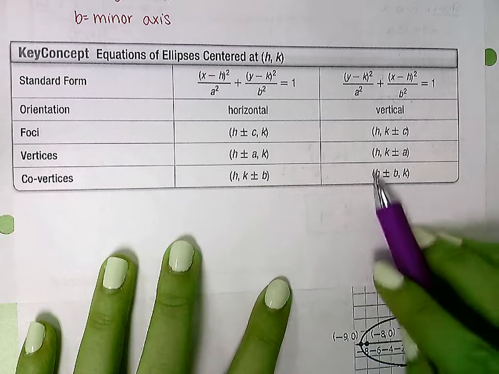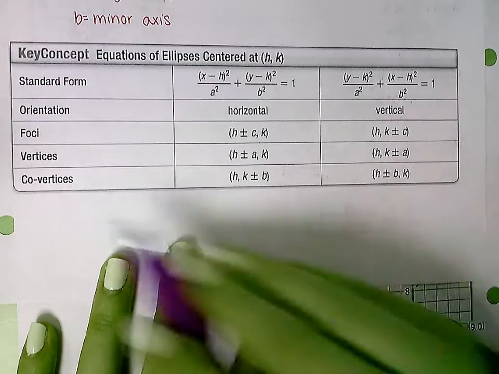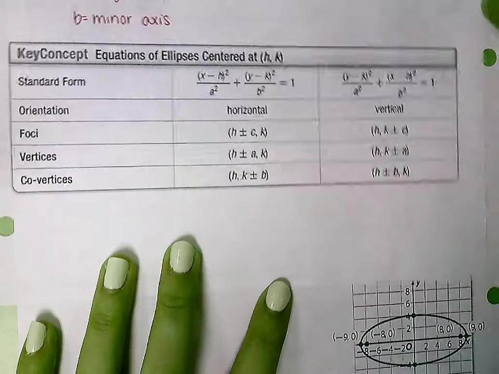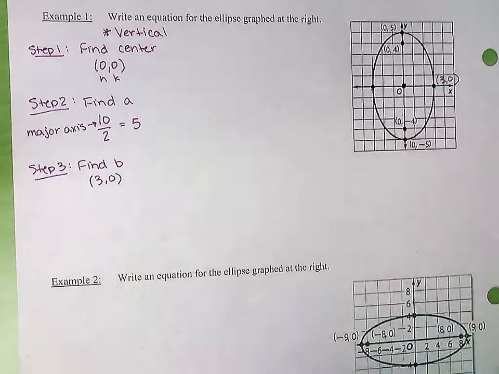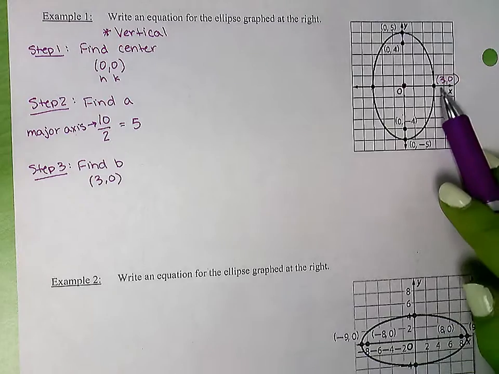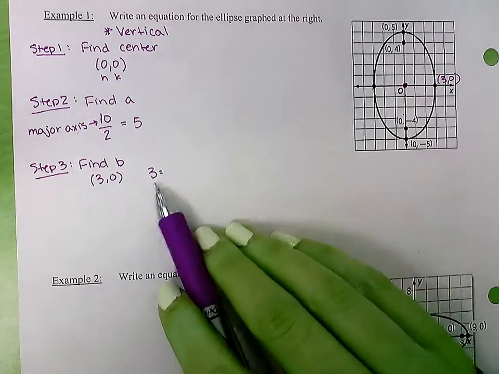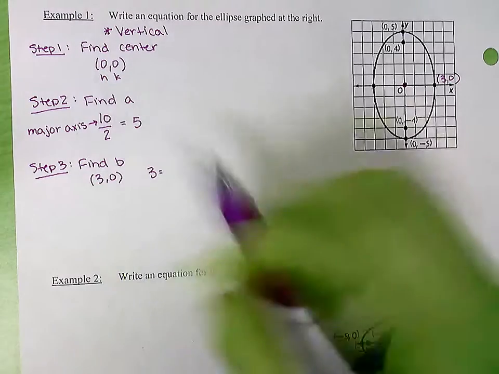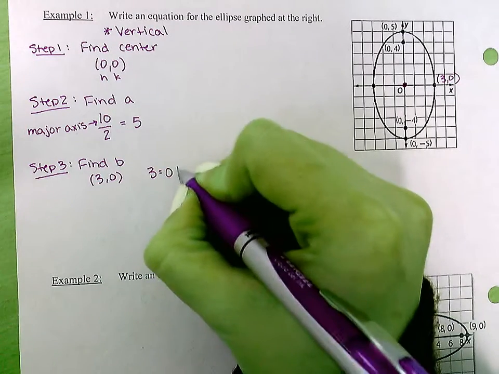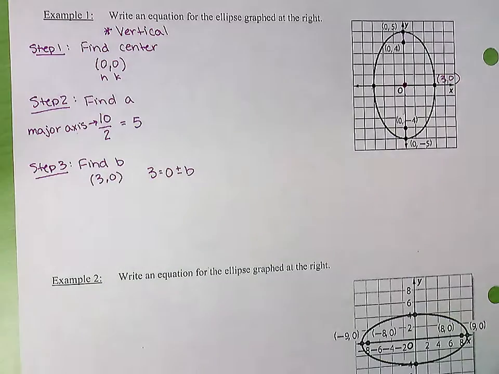I can take H plus or minus B, and it should equal my co-vertex. So I'm going to take my 3 value here, and that has to be equal to our H value plus or minus B.